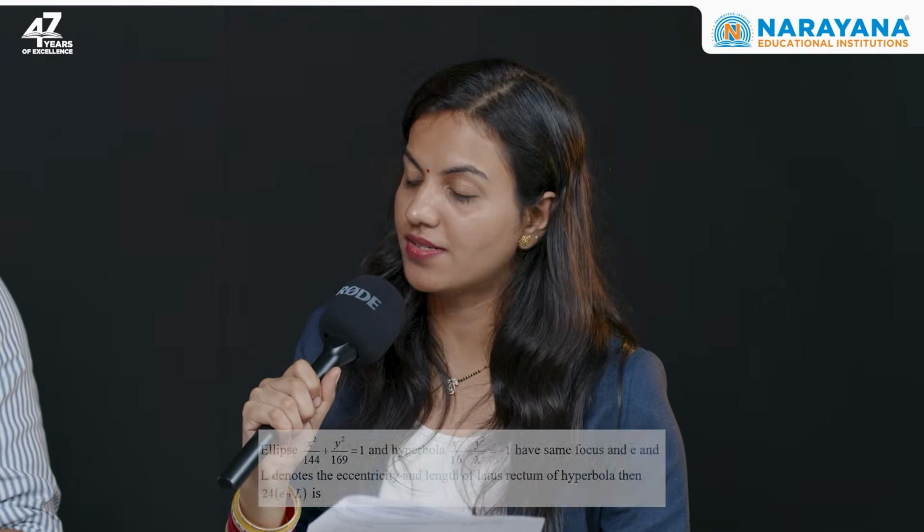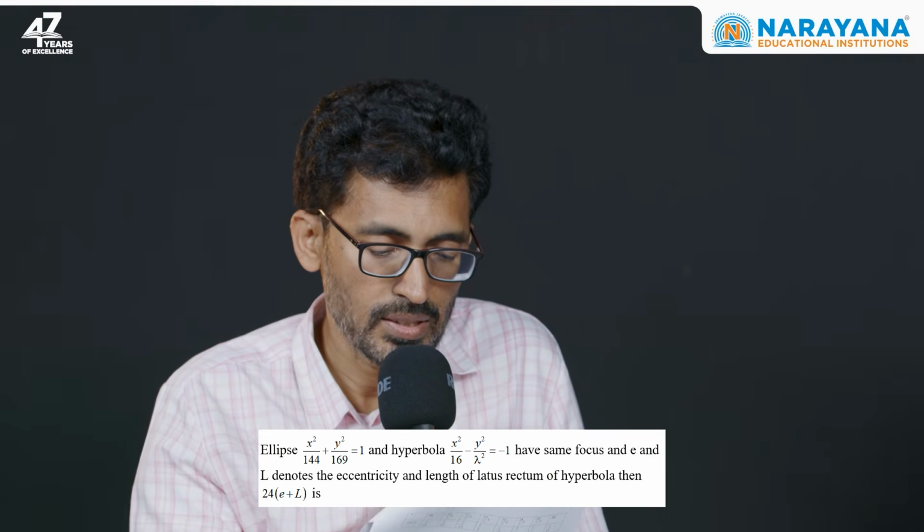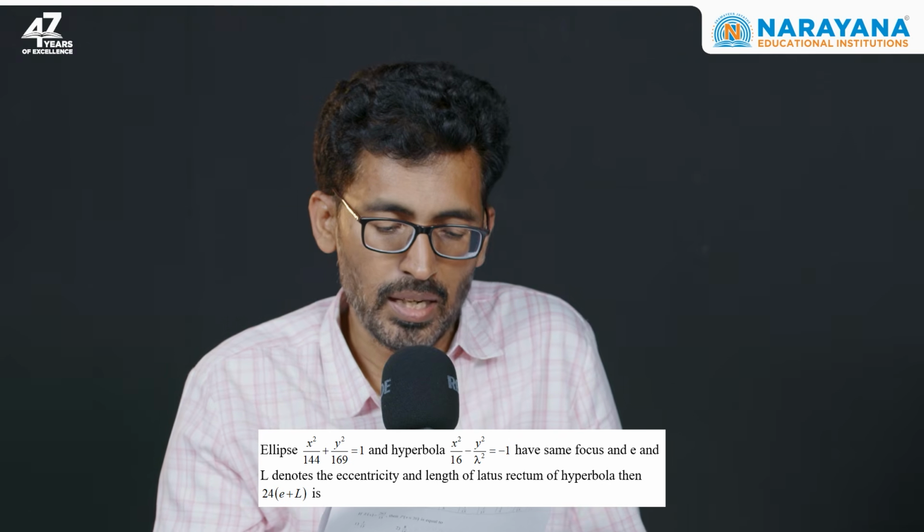Then we have the next question, 15, with us. The 15th question is a tricky one. Here they haven't given the standard ellipse or standard hyperbola. Here they have given the conjugate hyperbola. If the student remembers the formula, he can do that. I suppose most of the students have left this question.